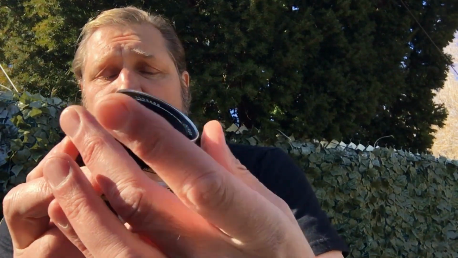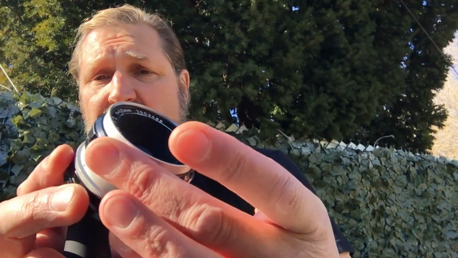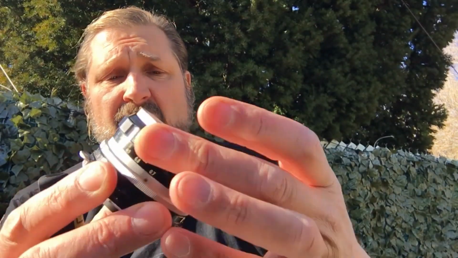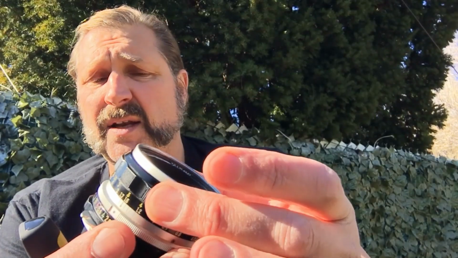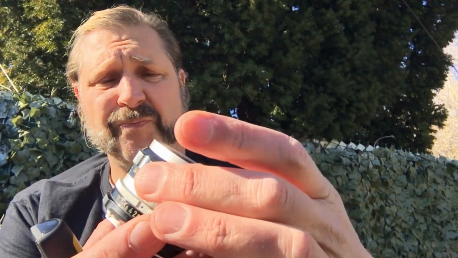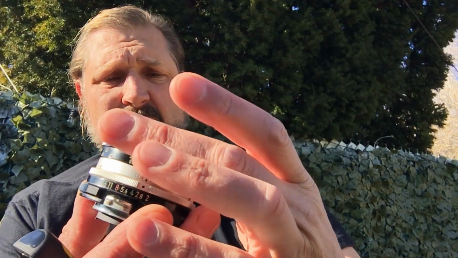We can go back to the concept of focus. Normally, the focusing ring should be smooth and have a little bit of resistance, very similar to the focusing mechanism in a binocular. You want it to be smooth, but you also want it to have some resistance. This lens, I think, was made in the late 70s. It's well worn, well used. I've used it for a long time.